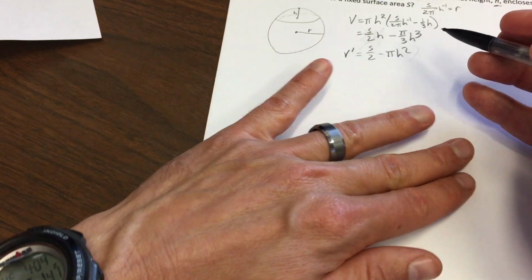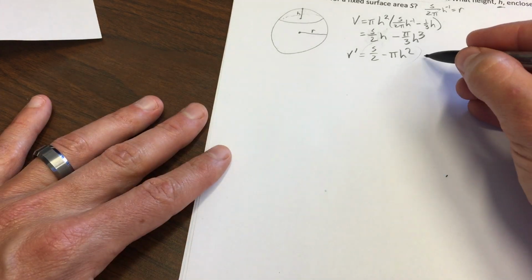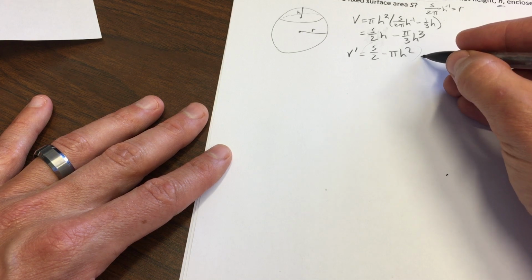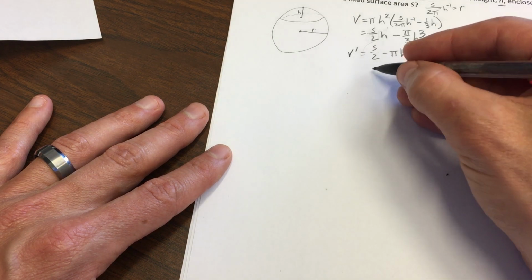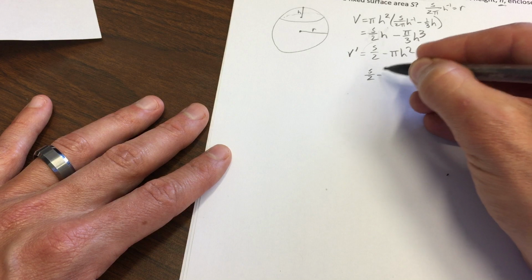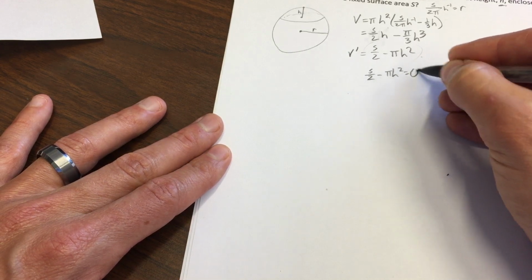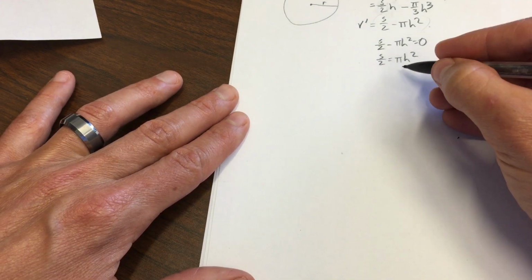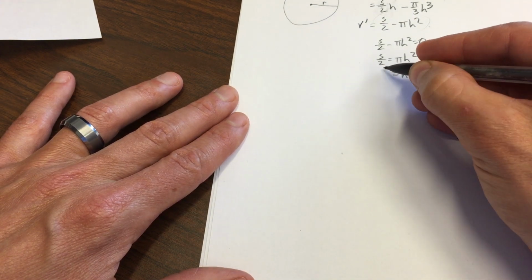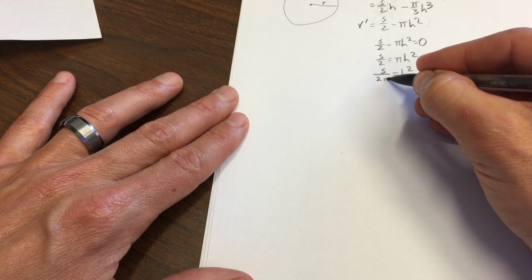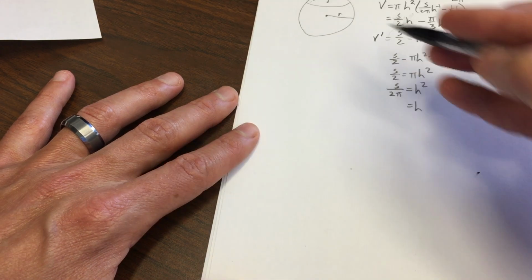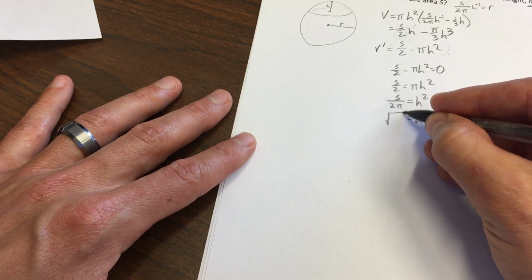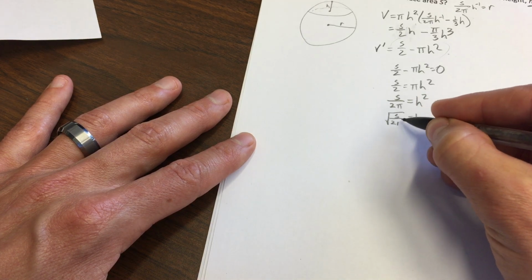So this is my first derivative. If I'm trying to figure out where that equals 0, let's see, S over 2 minus pi h squared equals 0. When S over 2 equals pi h squared, that is h squared equals S over 2 pi, or h. Remember, h is going to be not a negative number, so I can just write it as the square root of the surface area over 2 pi.